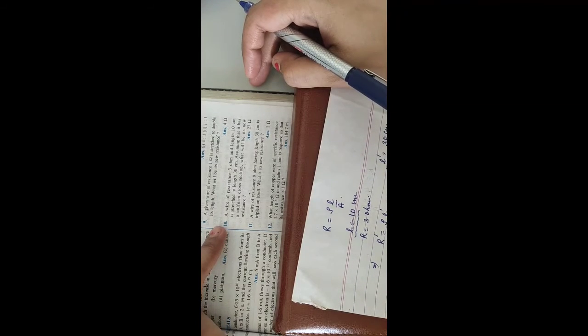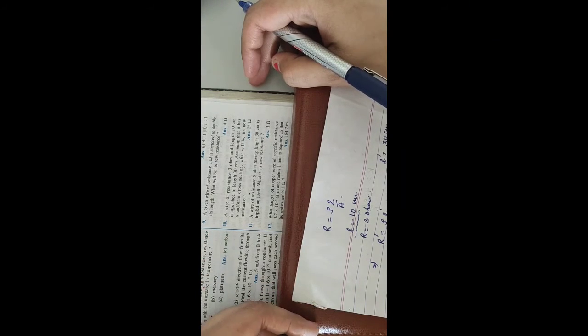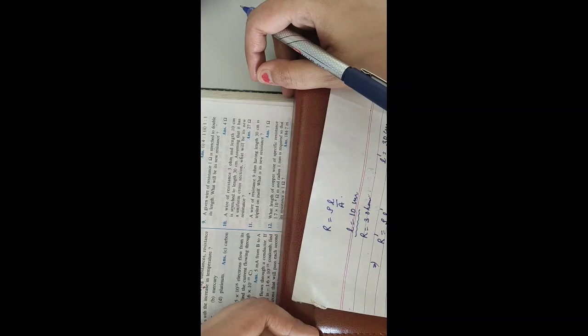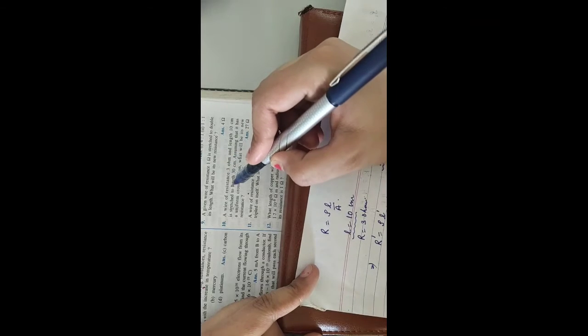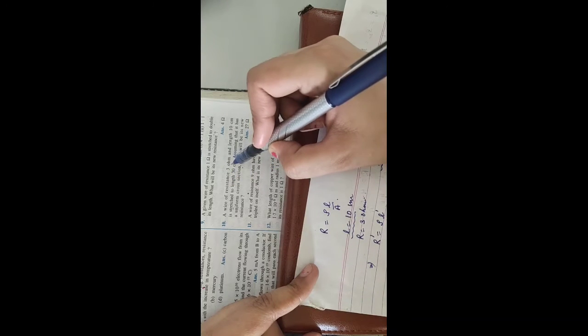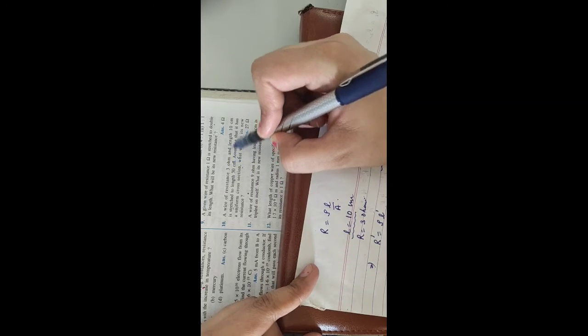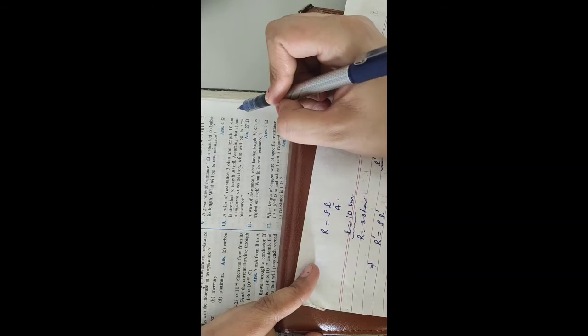What is given here is that a wire of resistance 3 ohm and length 10 centimeter is stretched to length 30 centimeter, assuming that it has a uniform cross section. What will be its new resistance? So we'll have to calculate the new resistance. The old resistance of the wire is 3 ohm and its length is 10 centimeter.